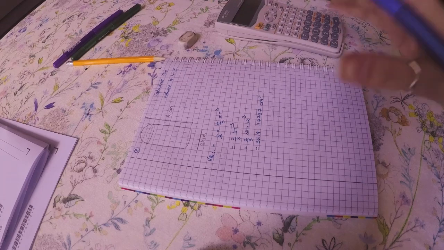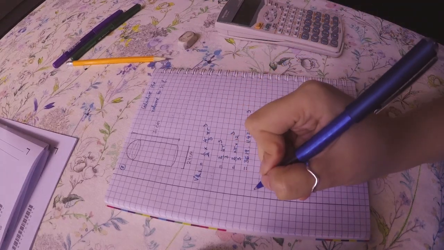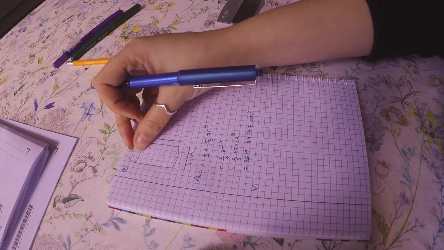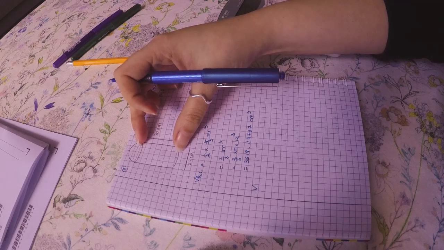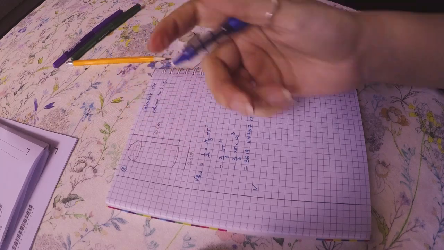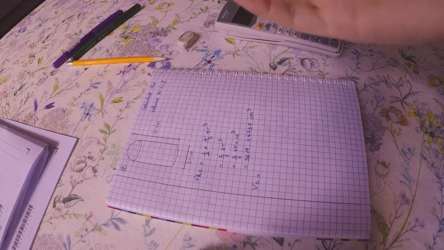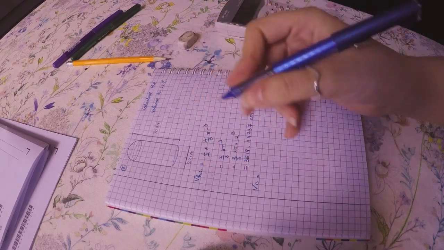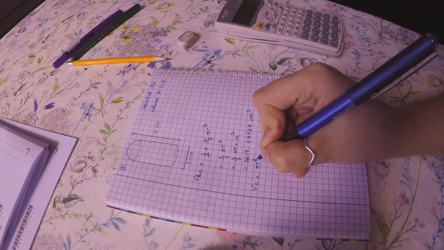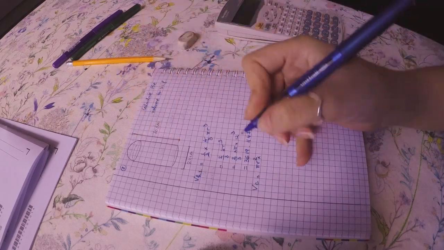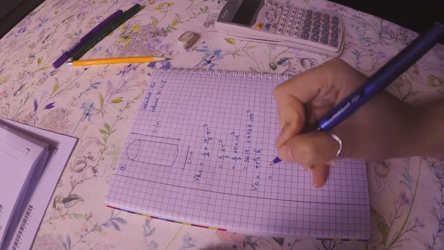So I don't want to make any mistakes, because I found the hemisphere. Now I need to find the full-on cylinder and then I need to add them together. So for my cylinder, that's the only formula we have to remember, but it should be fine because we need the area of the circle, which is pi r squared times the height. Not something major.